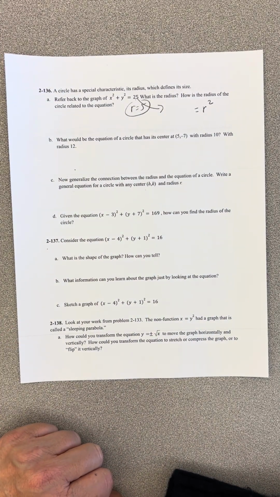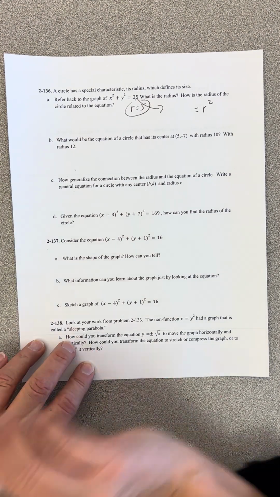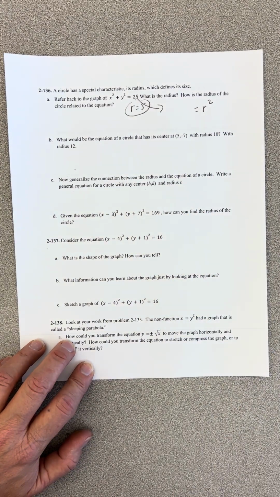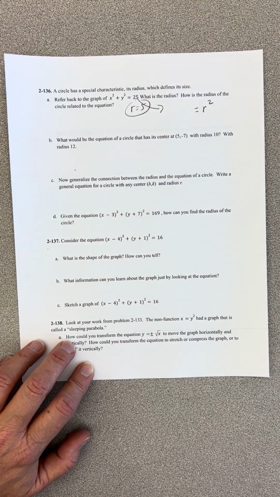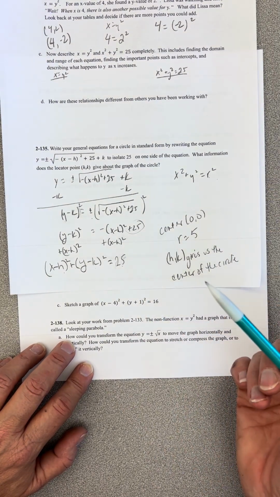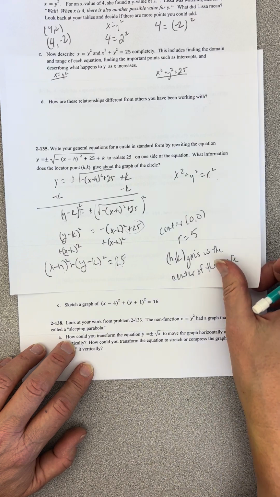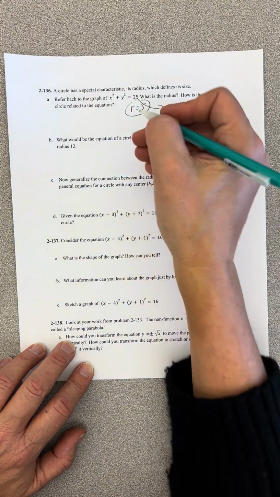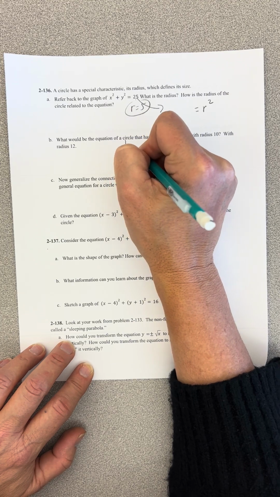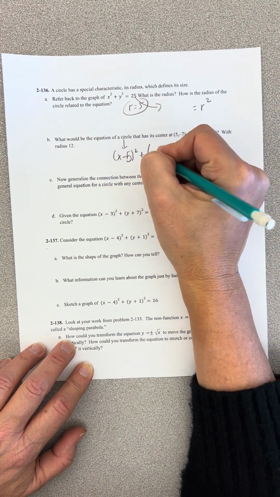What would be the equation of a circle that has its center at 5, -7 with a radius of 10? Let's start with the first one. We talked a little bit about it being x minus h squared. So HK gives us the center, like having the horizontal shift. It's always the opposite. So for the first one, what would the equation be? The quantity x minus 5 squared, because it's 5, plus the quantity y.